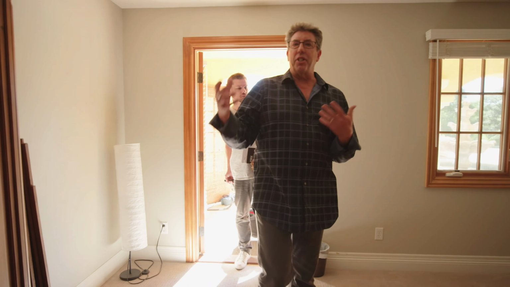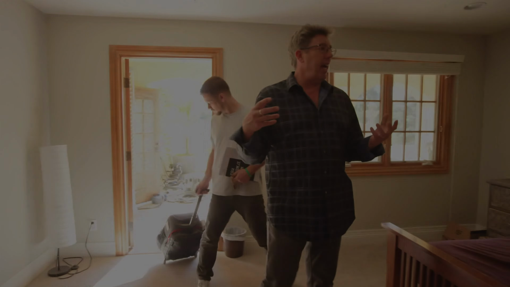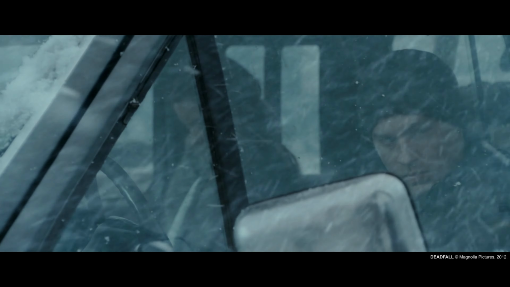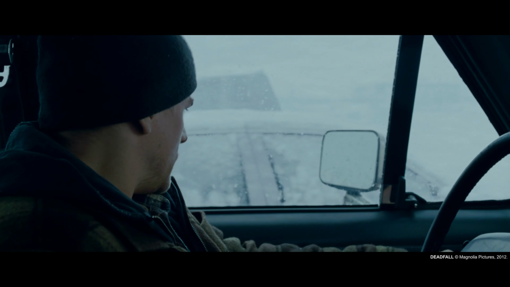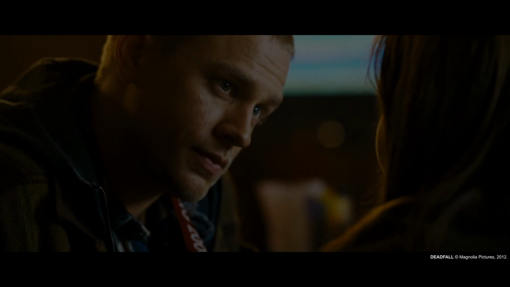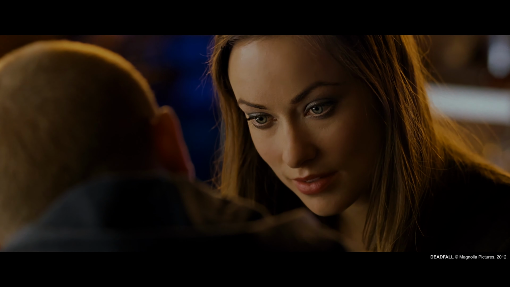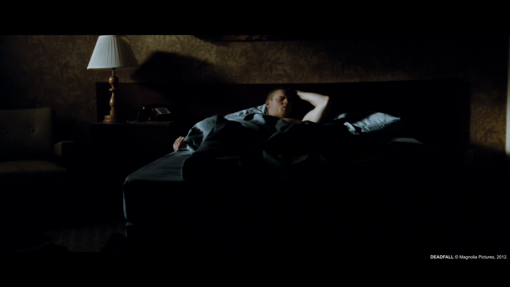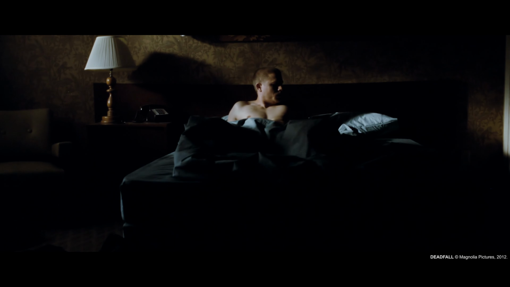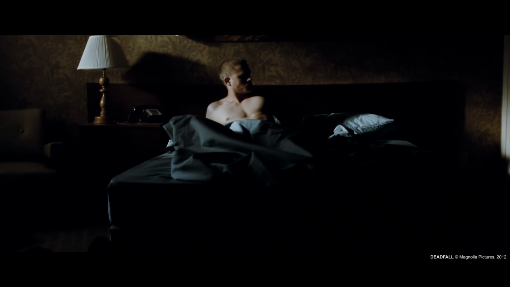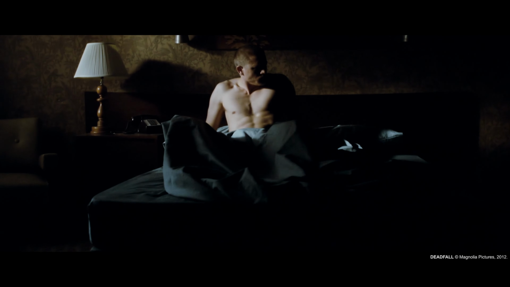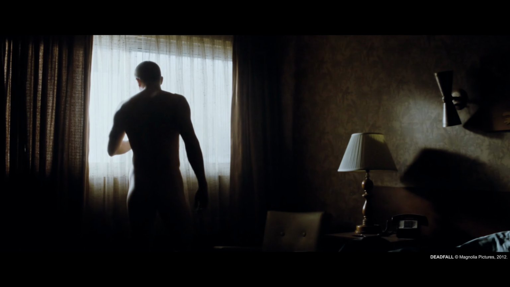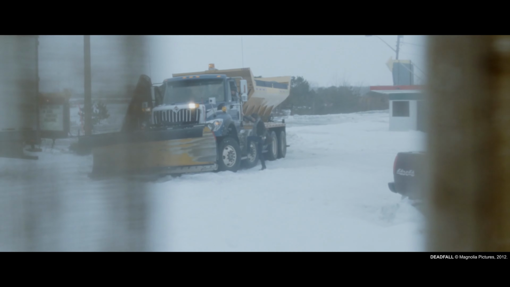Just to set the stage here, it's a motel room scene where Jay and Liza get caught in a snowstorm. And they happen to be at a bar where they get a motel room for the night. Jay wakes up that morning after and realizes that Liza is gone, and he gets up and looks out the window to see where she went.